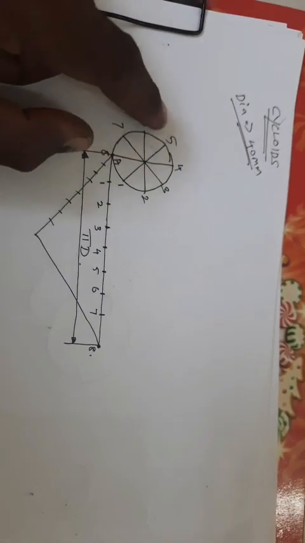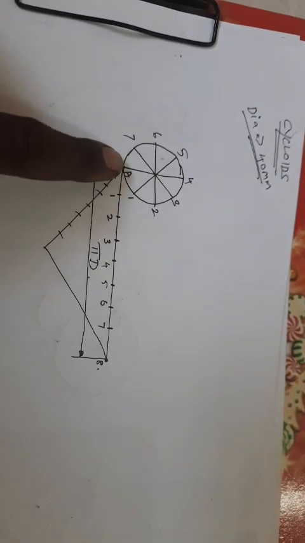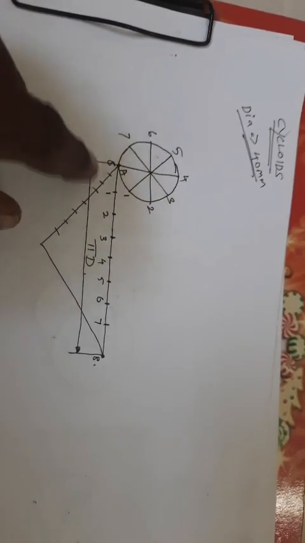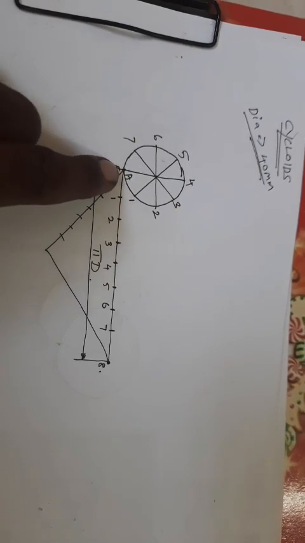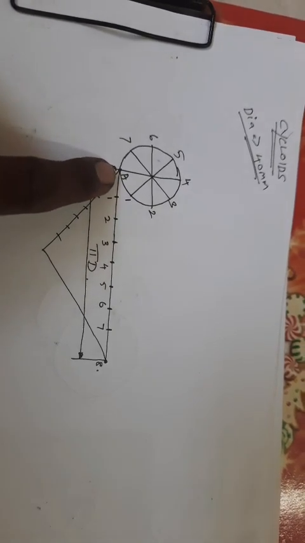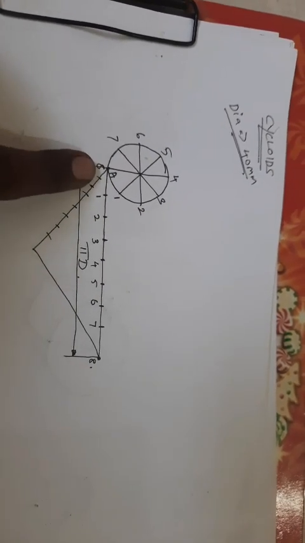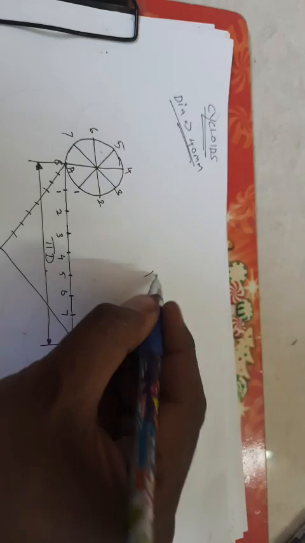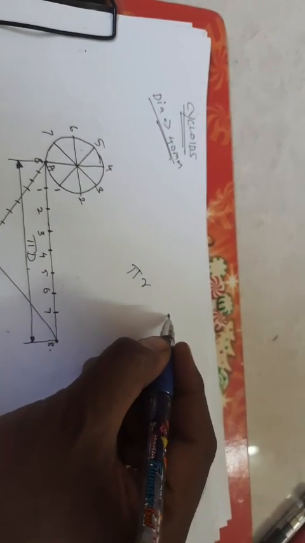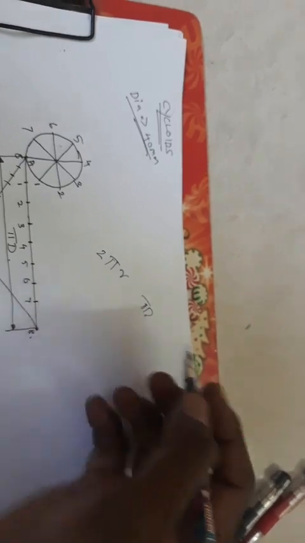First I am taking some diameter, 40 mm, and drawing a circle. I am going to divide it into 8 equal parts and name the points 1, 2, 3 likewise, up to 8. This point again I name as point A, right? And then I am going to draw a horizontal line from point 8 of length the circumference of the circle. The circumference of the circle is 2 pi r, or pi d, right?